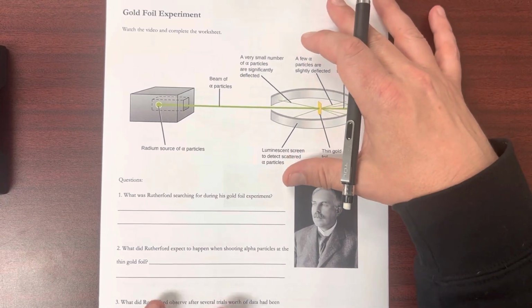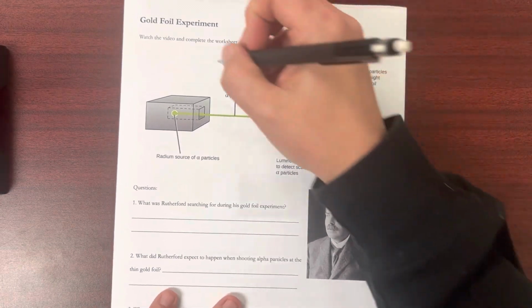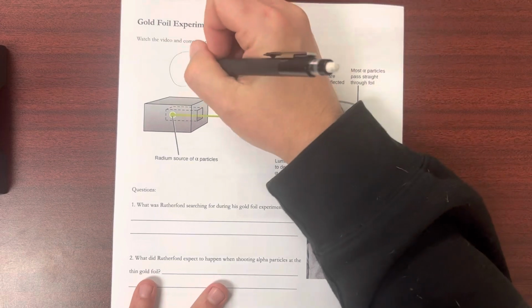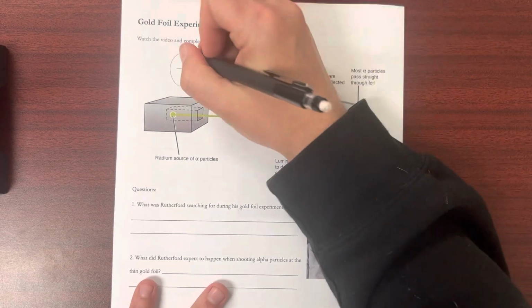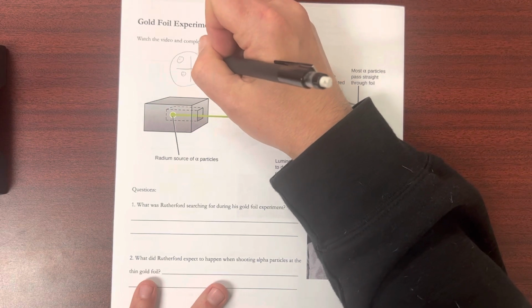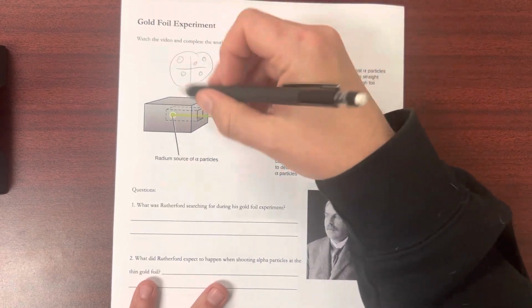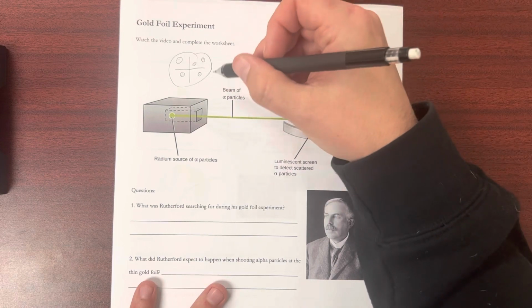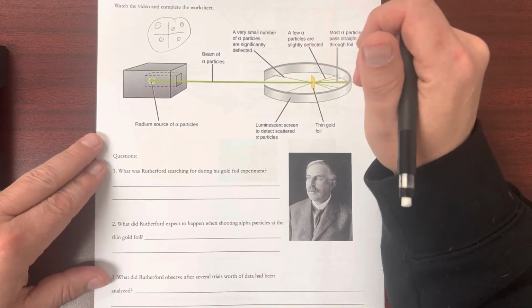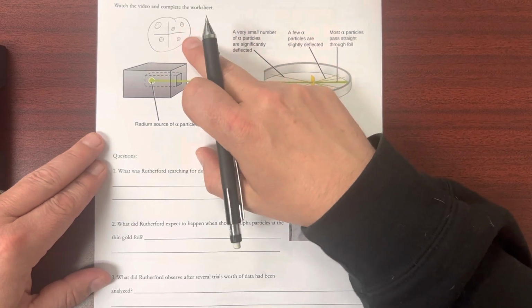So if you remember from the last time, they thought about this plum pudding model, which was that the atom was this big ball that was mainly positively charged, and it had some negative charges kind of embedded throughout. Well, this is not the correct model, but this is what they thought at the time. So Rutherford devised an experiment to test this model.